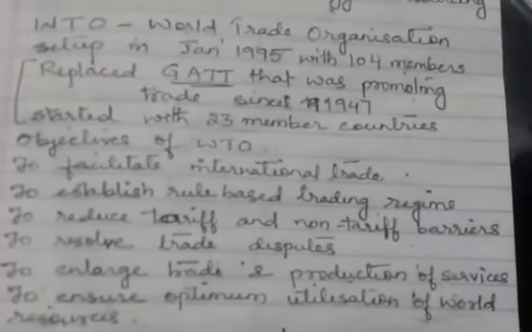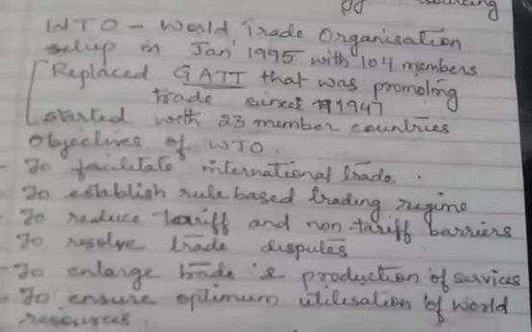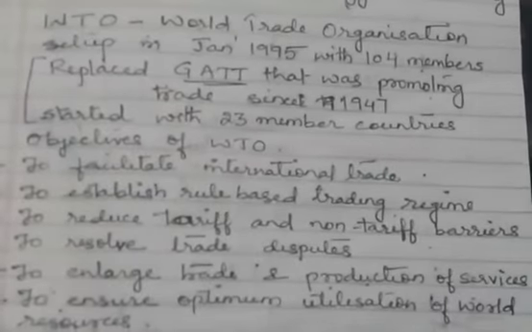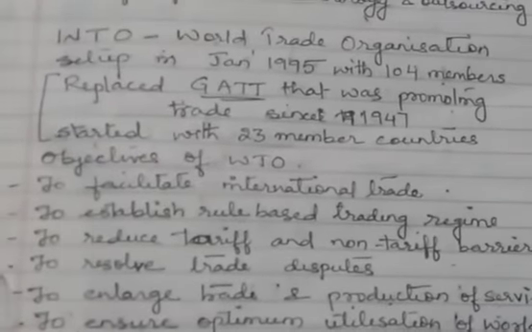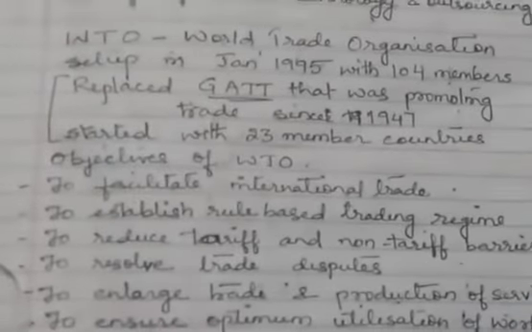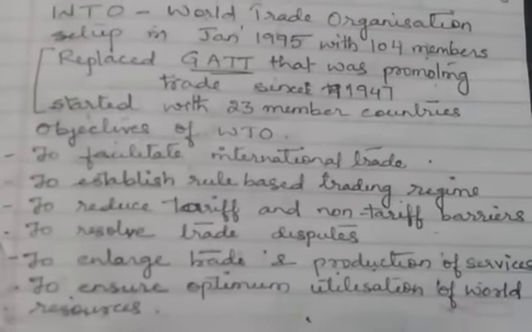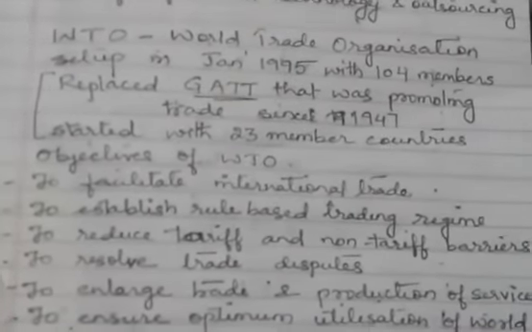So this is very important for our Indian economy, because Indian economy also became one of the members of WTO, and we are into the global market, and the WTO is trying to facilitate the smooth trade of our country with other countries.